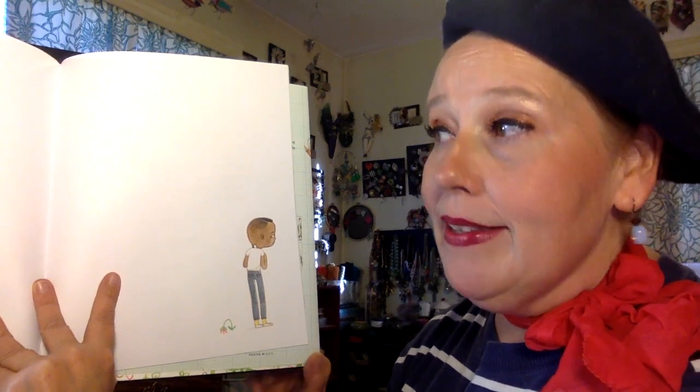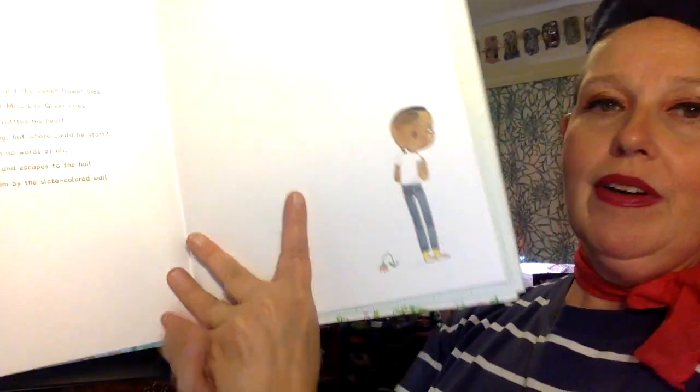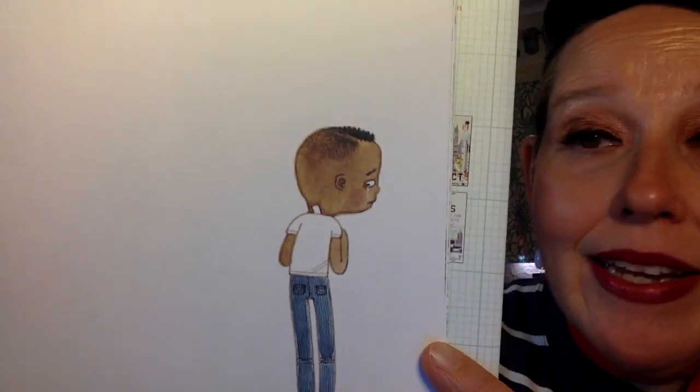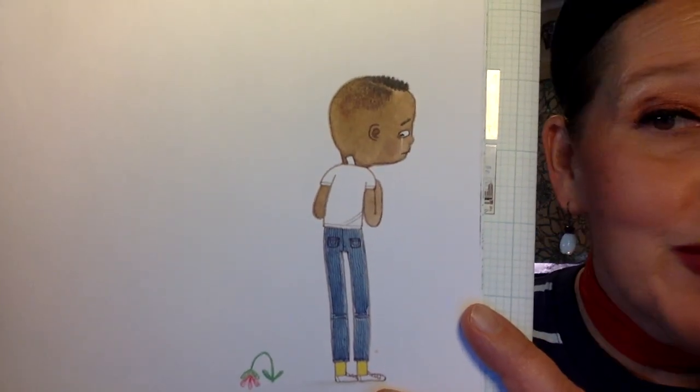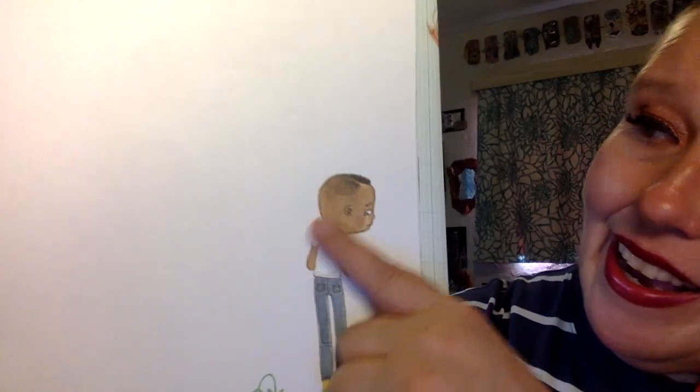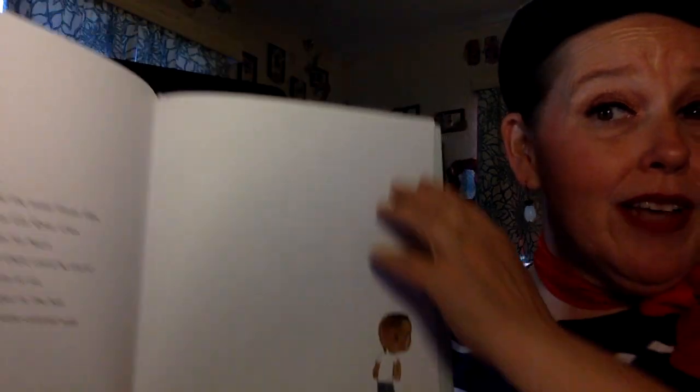And when the quest ends and the sweet flower dies, the students all gasp, and Miss Lila Greer cries. The silence that follows rattles his heart. He tries to say something, but where could he start? He turns in a paper with no words at all, then blinks back a tear and escapes to the hall, where Miss Lila finds him by the slate-colored wall. So in the end, he tells a wonderful story, but there's no words on the page. And he leaves in tears, but his teacher is coming to find him.